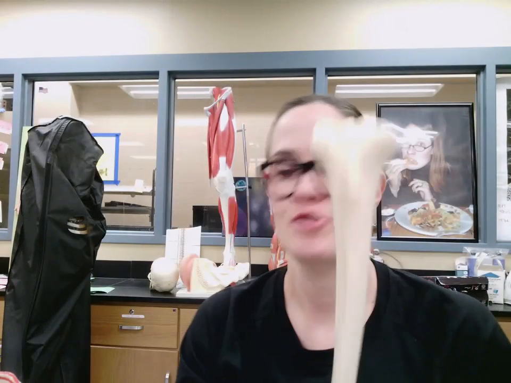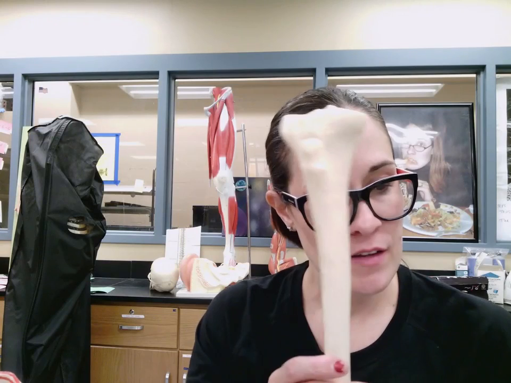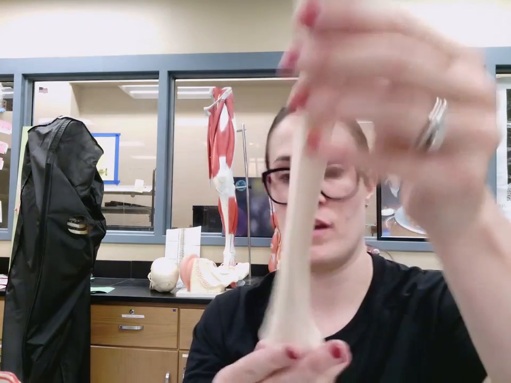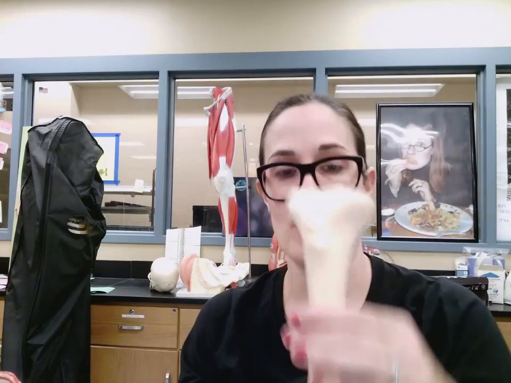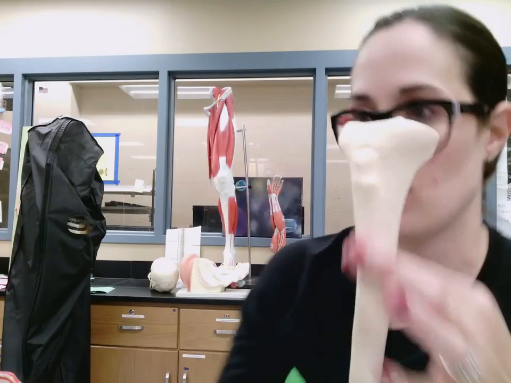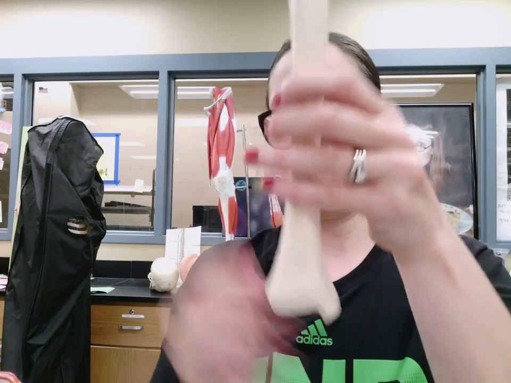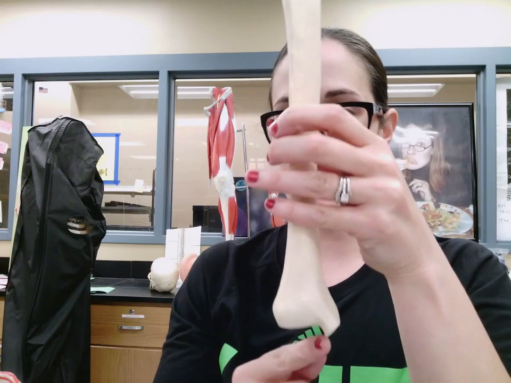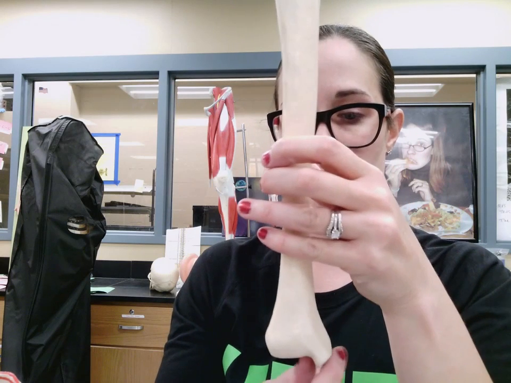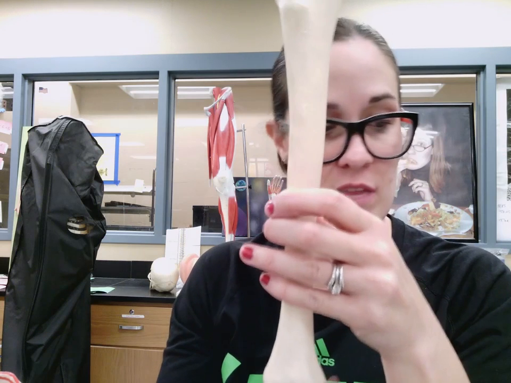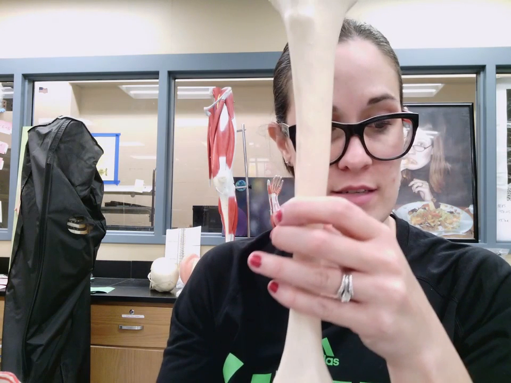Tibia, your shin. Things to note: you've got to find which way would be anterior. You find the sharp point of the tibia, that's your anterior. Then you know which side is medial or lateral. See this little point down here? This would be the medial side of the tibia. This is called the medial malleolus.